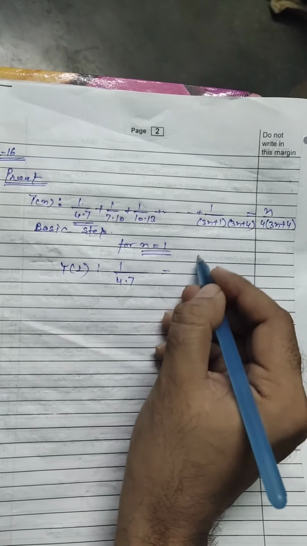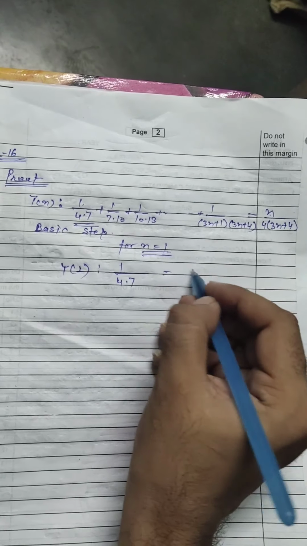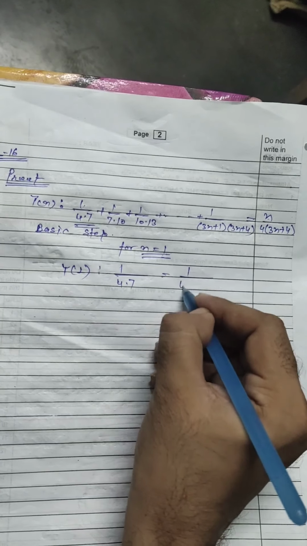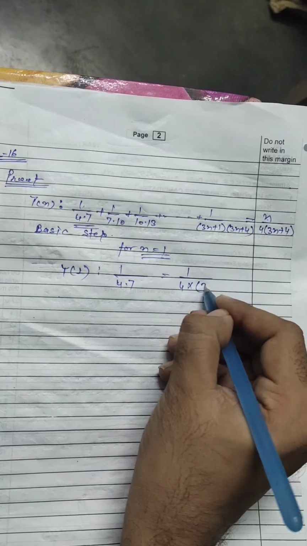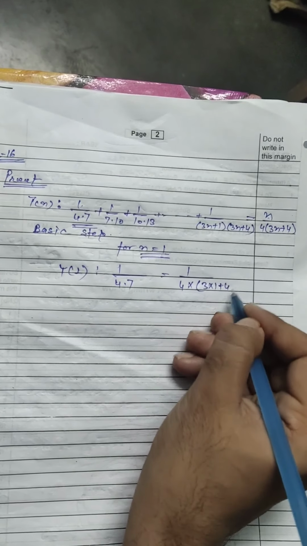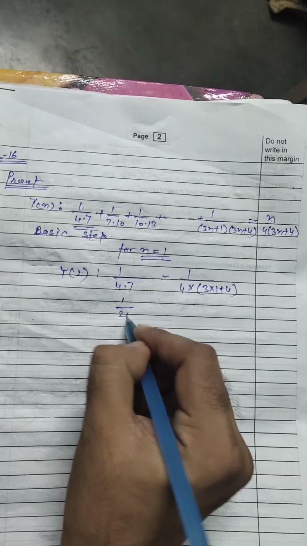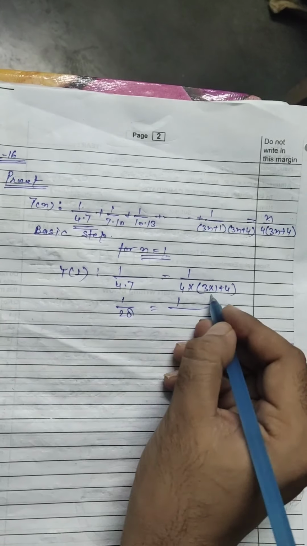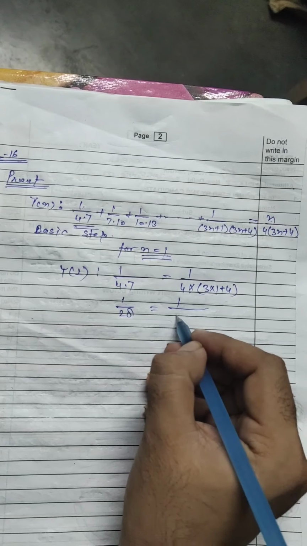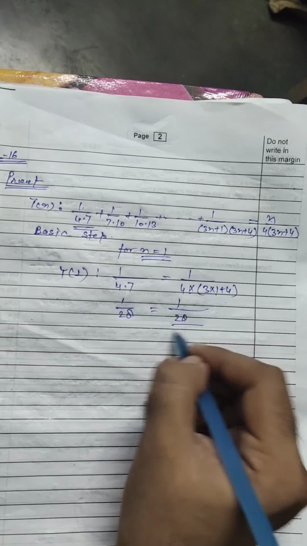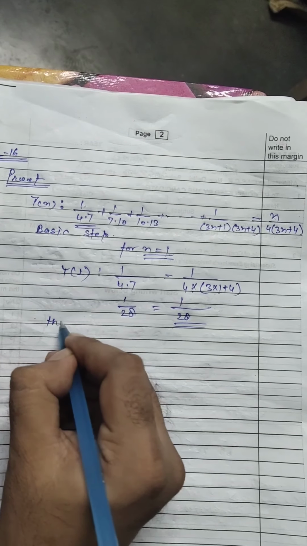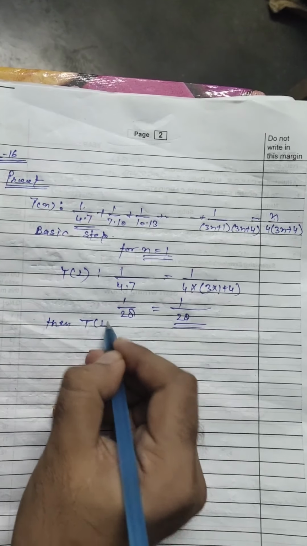This means here we will put n is 1 into 4 into 3 into 1 plus 4. So of course this is 1 upon 28, and thus it is also equal to 4 into 7, which is 28. Okay, so then our T1 is true.